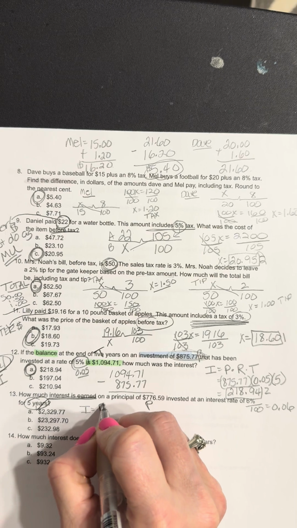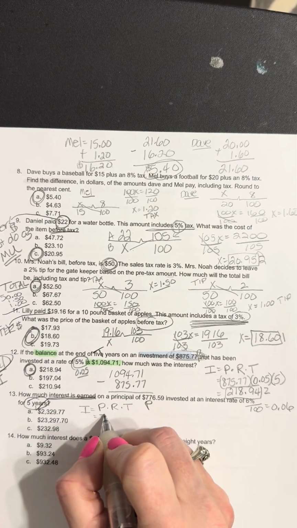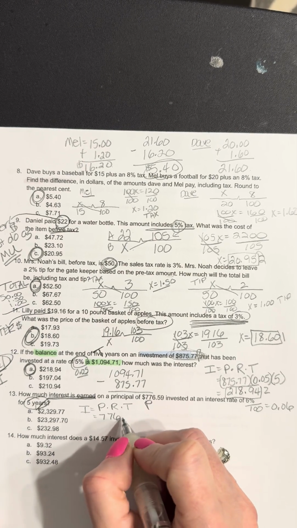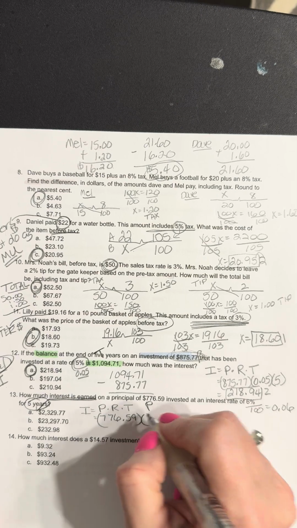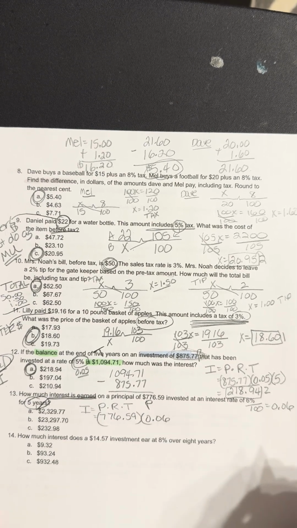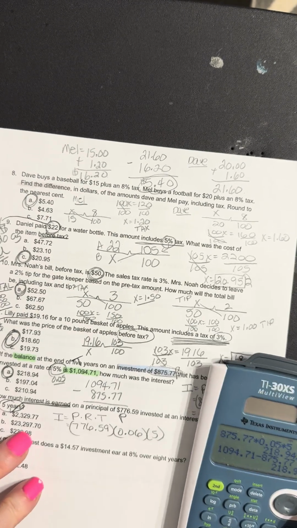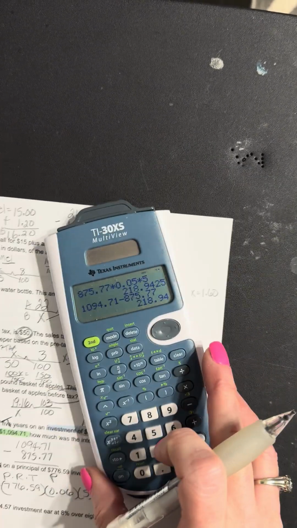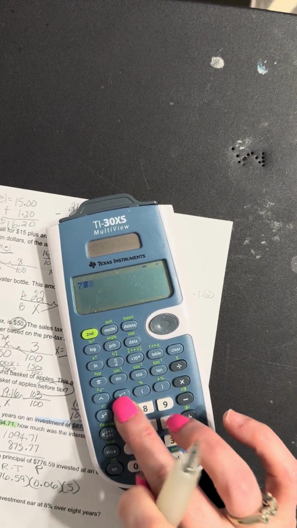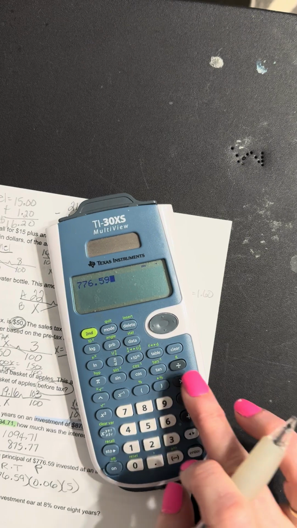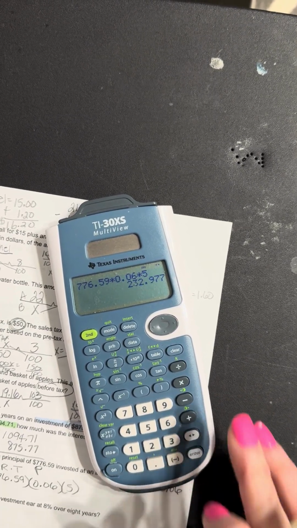So I equals P times R times T. Principal was 776.59 times R, 0.06, times 5. 776.59 times 0.06 times 5, 232.